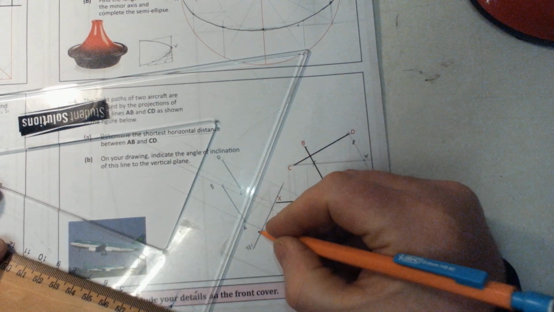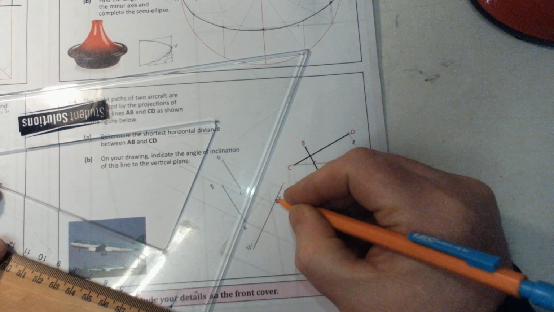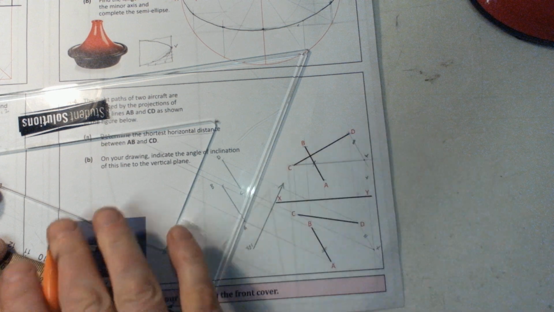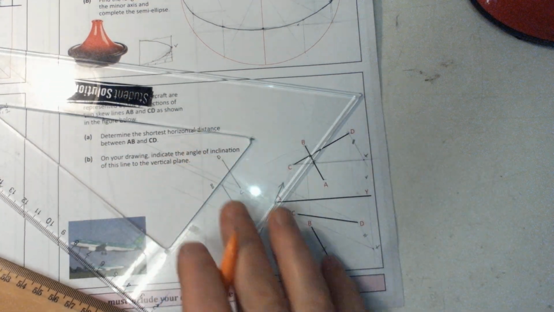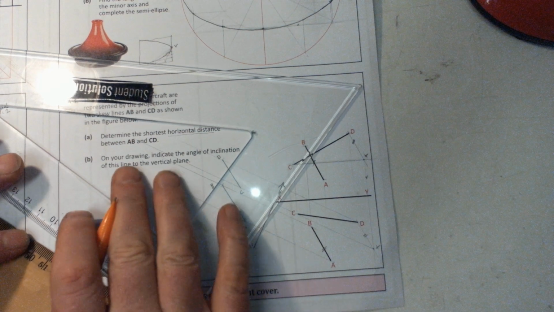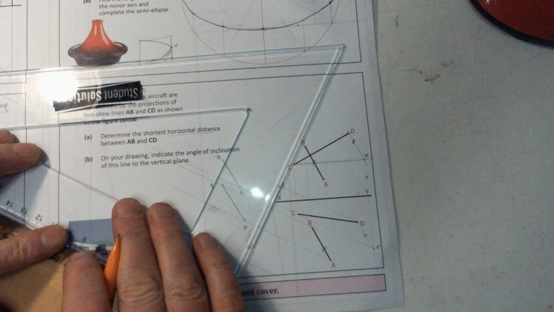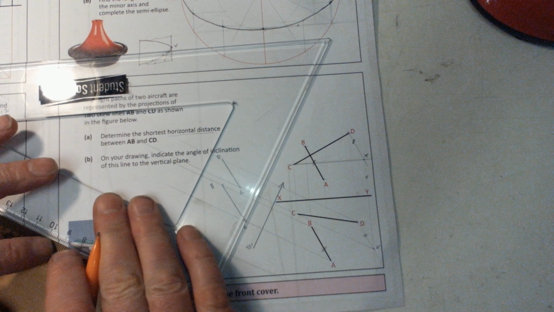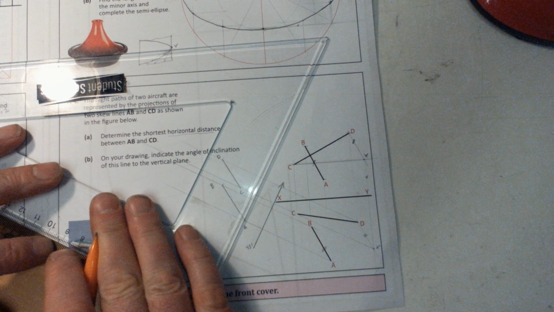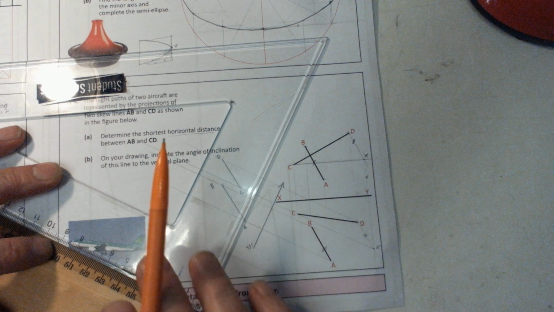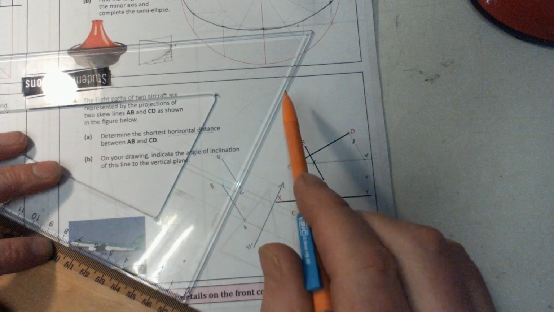Because this XY line represents the ground, you want to look along that ground in the auxiliary. So that's awful important, very important, vital, imperative, to check which you're asked for, because it's an easy one to mix up.